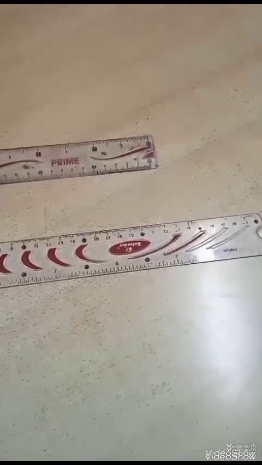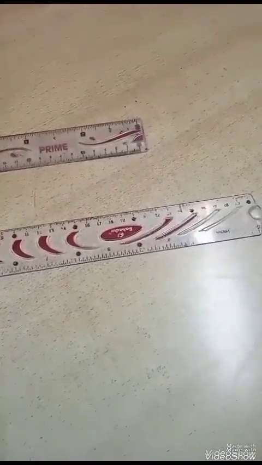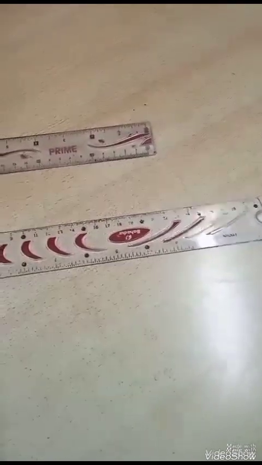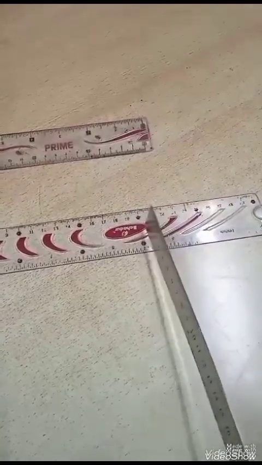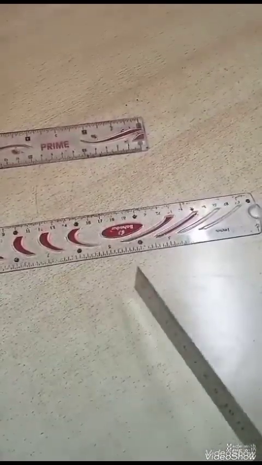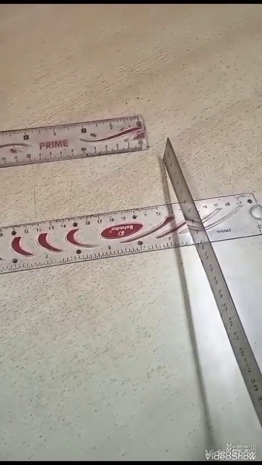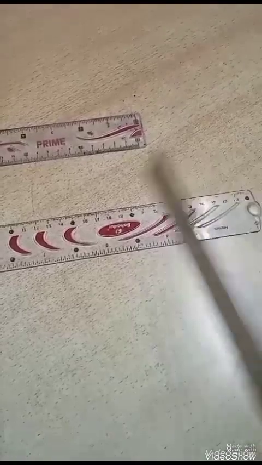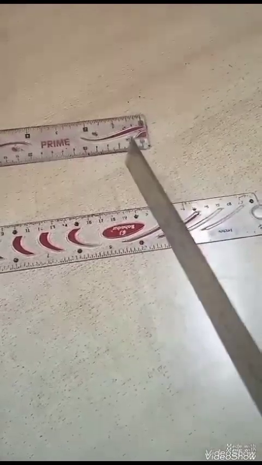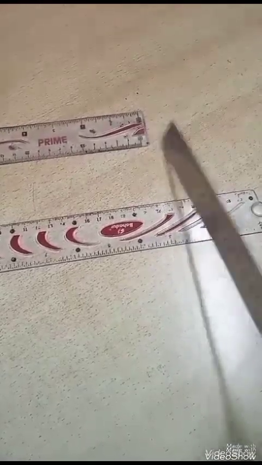Okay kids, now we have 2 rulers. As you can see, these are 2 rulers. And you have to tell me which one is short. Is it short? I am finding it short. Very good. This one is not short. This one is long. And this is the short one. So this is larger than this, so that's why we are calling it long. And this is shorter than this, so this one is short.